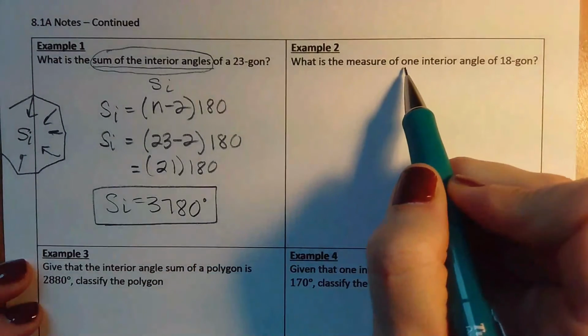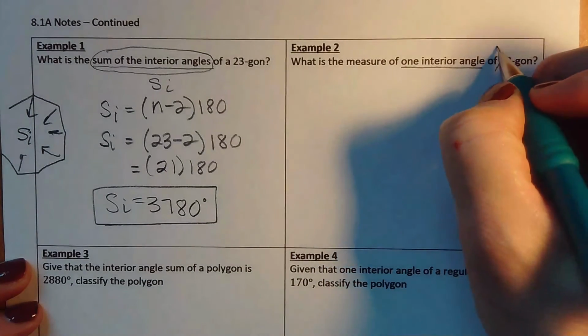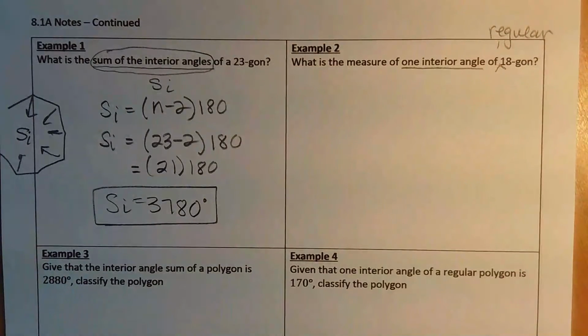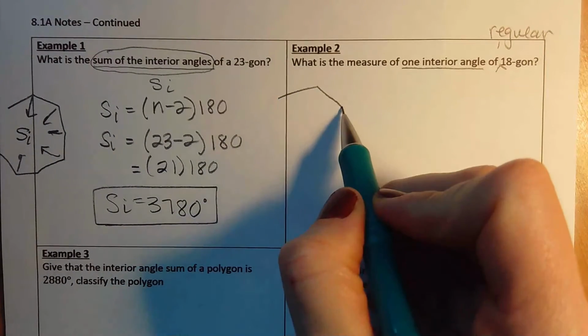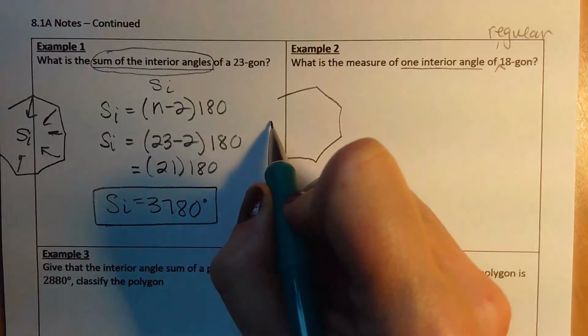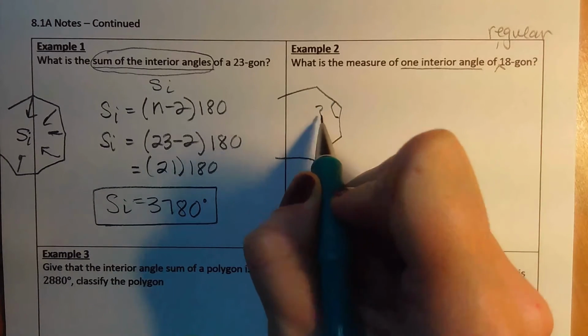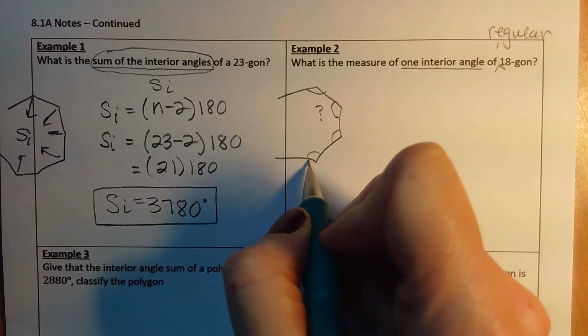All right, what is the measure of one interior angle of, oh, and there's a word missing. Should be regular, because technically if it's not regular, we can't figure out how big one angle would be. But if it is regular, that means all of the angles would be the exact same size. So again, kind of impossible to draw an 18-gon, but say there's 18 sides, and we want to know just how big one of those angles is, and all of the angles are the same size because it has to be regular.